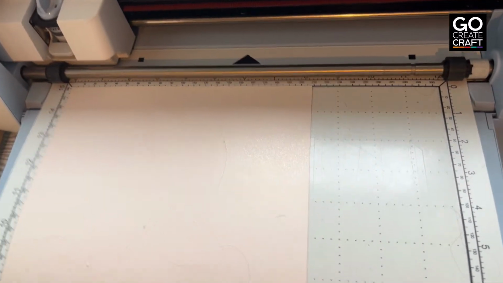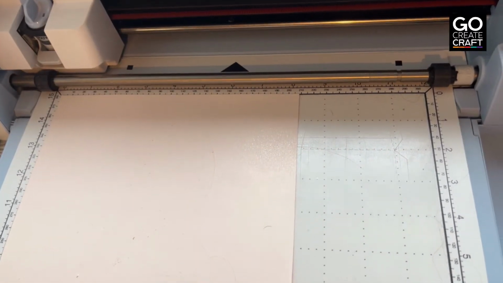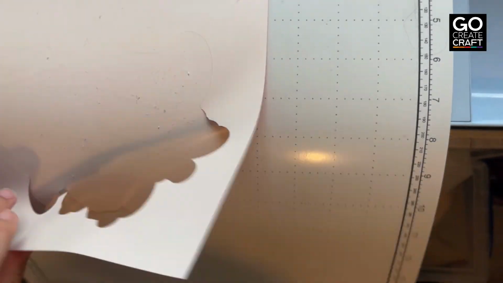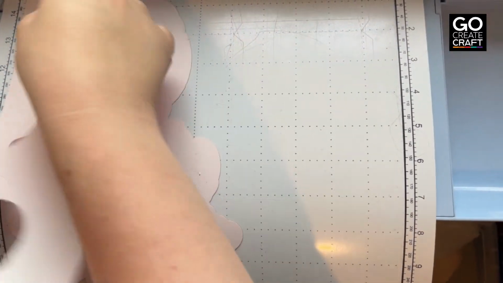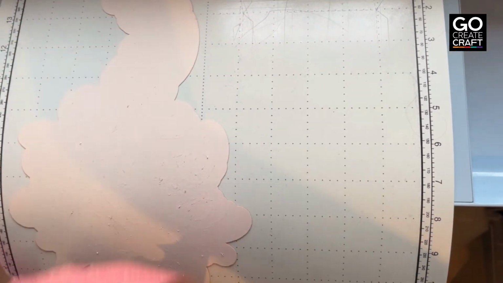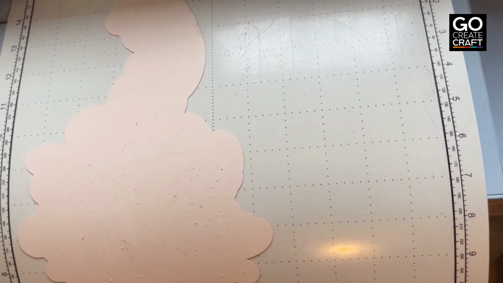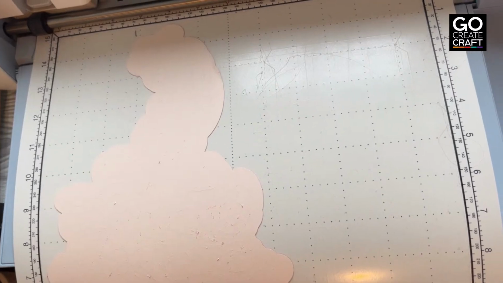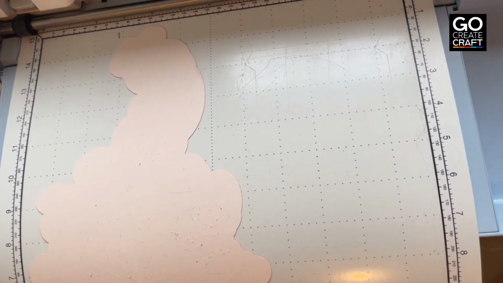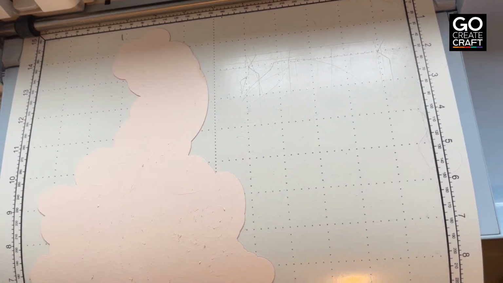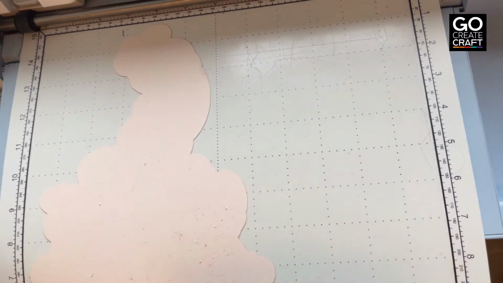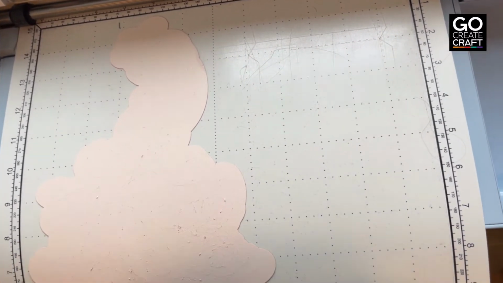Okay, let's see if that's cut through. It has. Hey! So we can peel off the excess like so, and we can use that for something else. The joys of having the scanner on the ScanNCut is that we can use all our little offcuts so that nothing gets wasted, and then we can peel away our design ready for weeding.